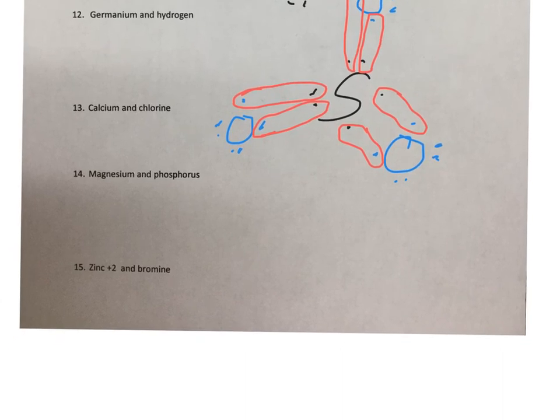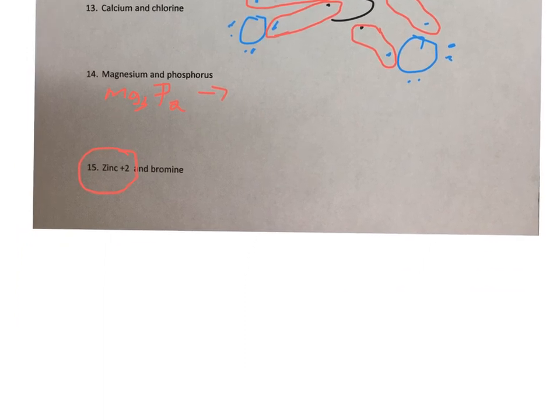Okay, magnesium is going to be another long one, just like the one that we did a little earlier. Little helpful hint, you're going to have 3 magnesiums for every 2 phosphorus to actually make that complete. Don't forget to do the drawing. Okay, you still need to do that. Now, what happens when you have a charge, like here in number 15? Okay, when you have a charge, that's telling you exactly how many valence electrons it has. So let's go ahead and do that one.